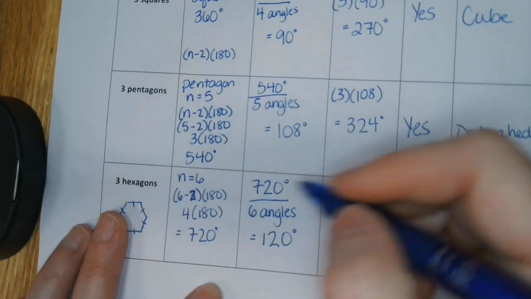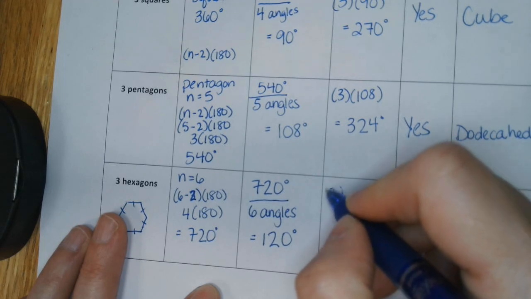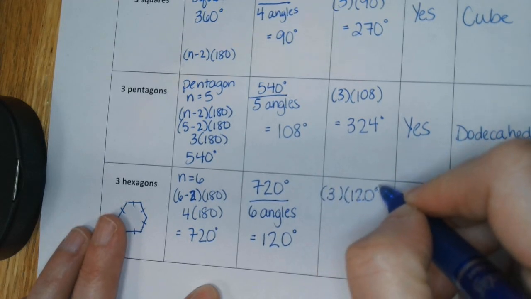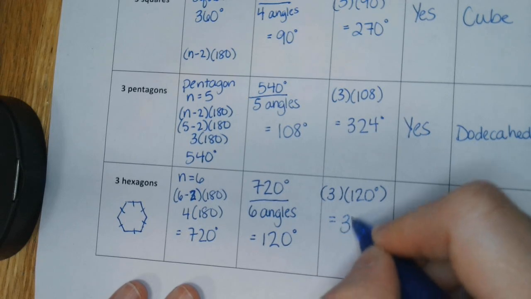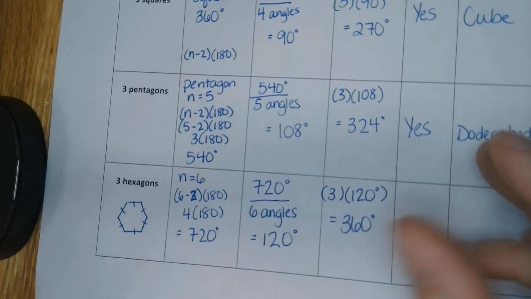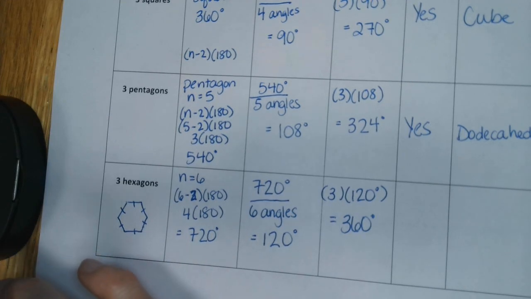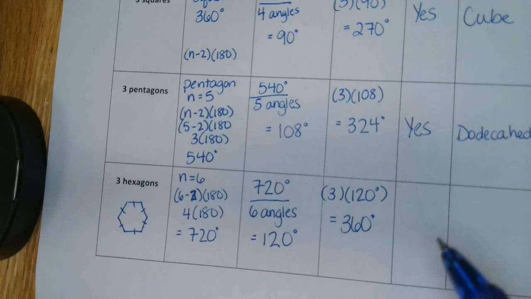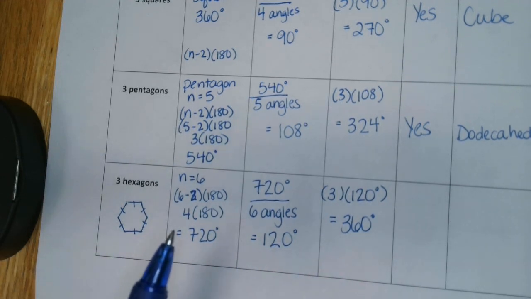So if I put 3 of those hexagons together, 3 times 120 degrees, this is going to equal 360 degrees. So this is similar to when I tried to put 4 squares together and it equaled 360, and there's not space to then fold it down and make it into a shape, right?